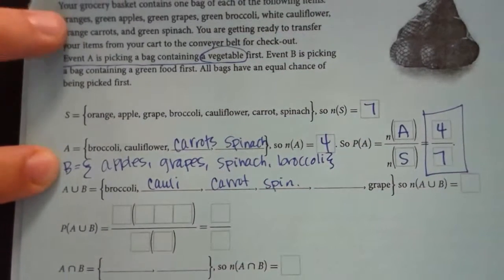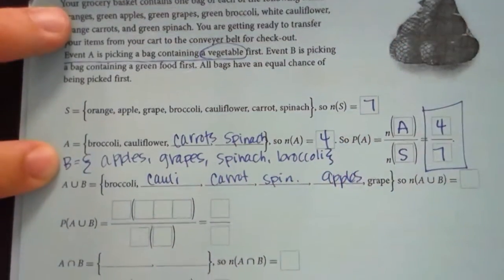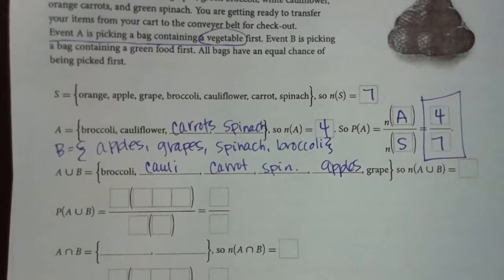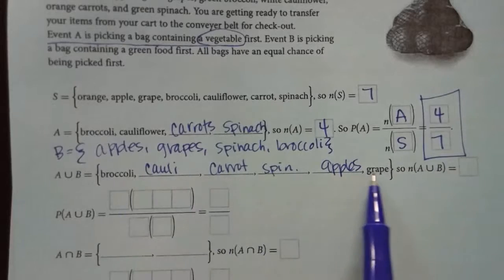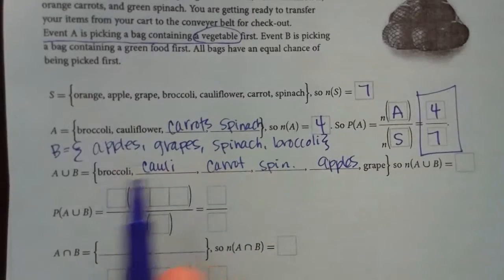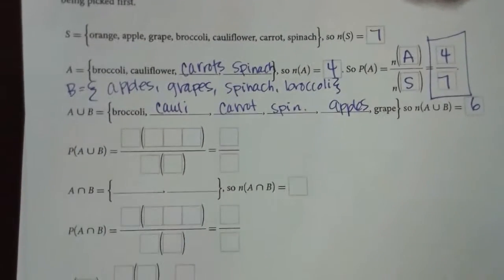B is all of your green. So we add apples and grapes. So orange isn't in the category because it's not green and it's not a vegetable. Cauliflower is not in the category because it's not green. So that's my list of possibilities. How many are there? 6. I lied, cauliflower is in there because it's a vegetable. Strike that. So orange is not in there because it's not in either of those two groups.